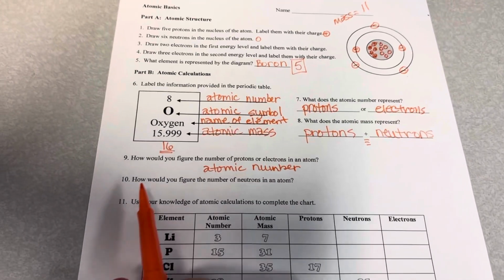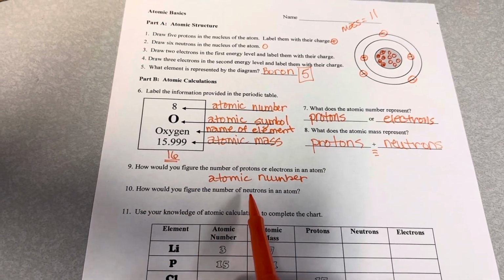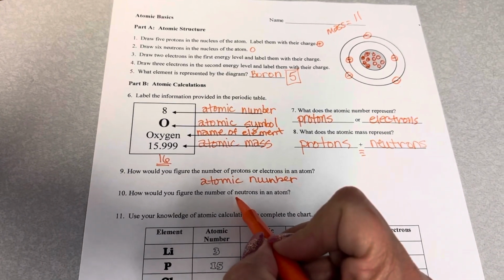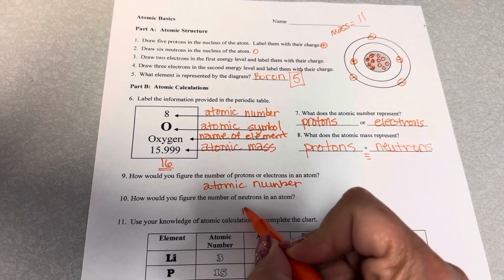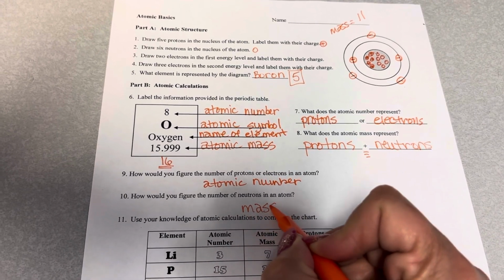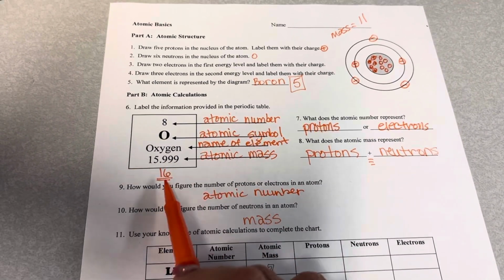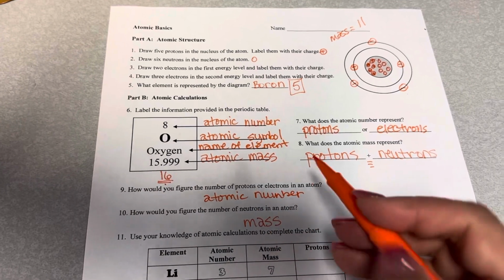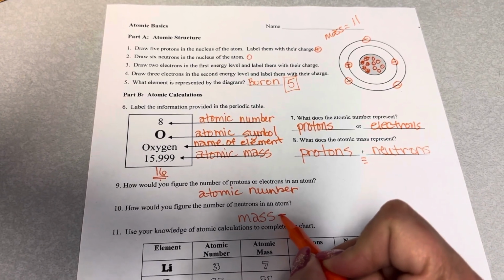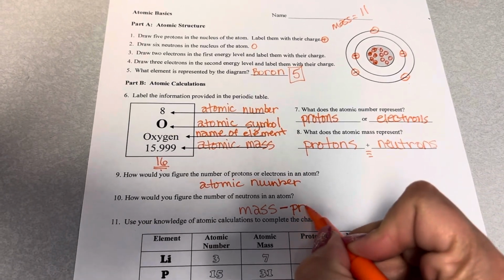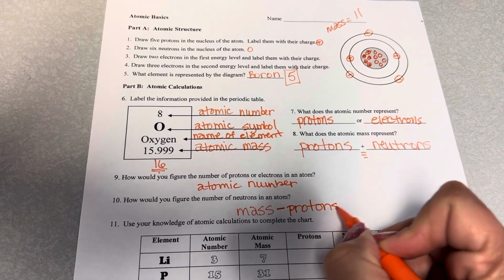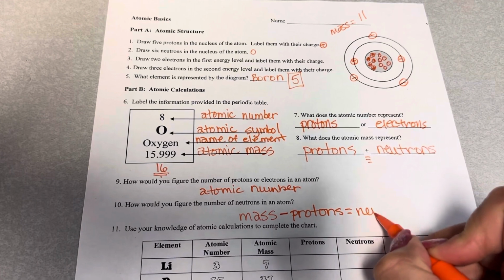The next question says, how would you figure out the number of neutrons in an atom? So neutrons are inside the nucleus. If we take the atomic mass, and you've got to round it first, and subtract the number of protons, that will tell us the number of neutrons.